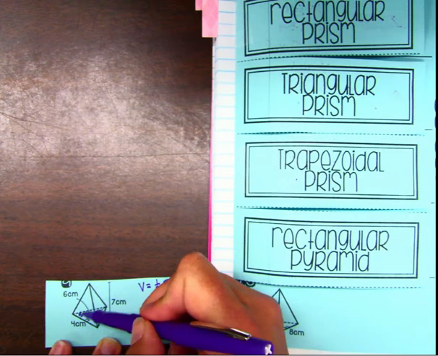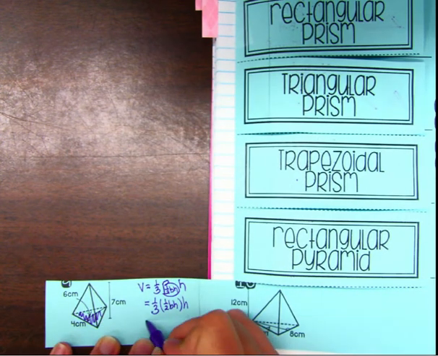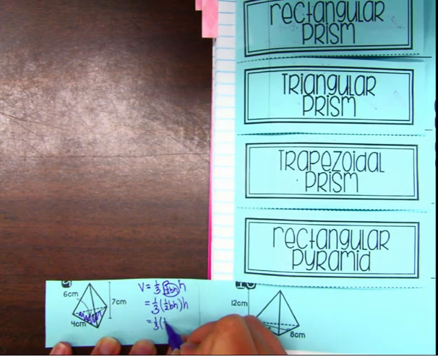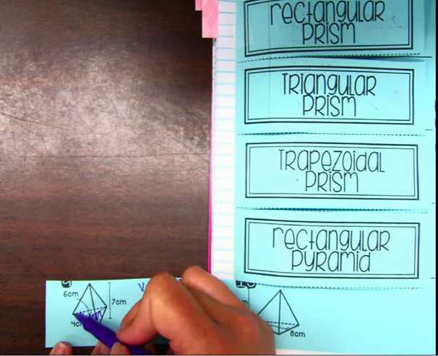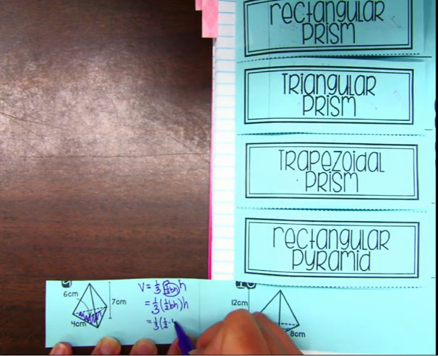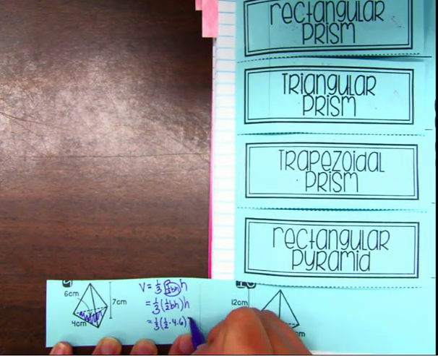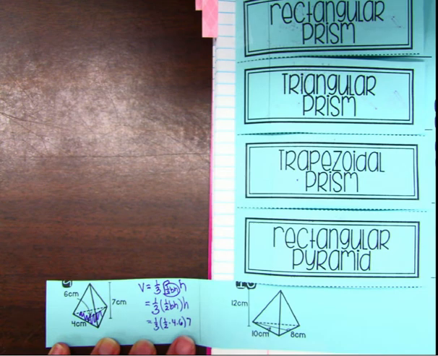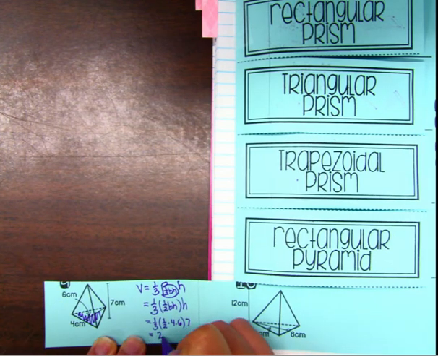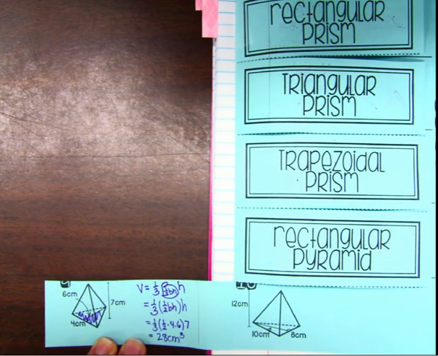My base is this down here, that's my triangle. So that's 1/3 times the area of that triangle, which is 1/2 times 4 times 6. And then the height of the pyramid is how tall it is. In this case, it's 7 centimeters. So I'm going to multiply 1/3 by 1/2 by 4 by 6 by 7. And in the end, I get 28 centimeters cubed. And again, there's one for you to go ahead and try.